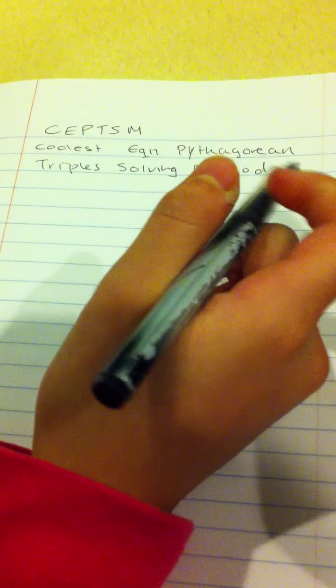So what CEPTSM stands for is coolest equation for Pythagorean triples solving method. Make sure it gets the writing. Okay, so see it? I know this is terrible grammar, but whatever. So this is CEPTSM.